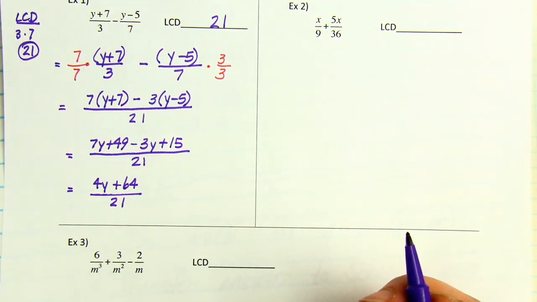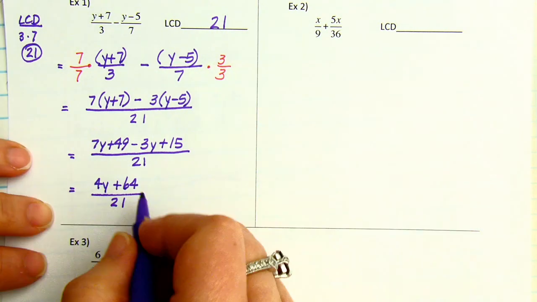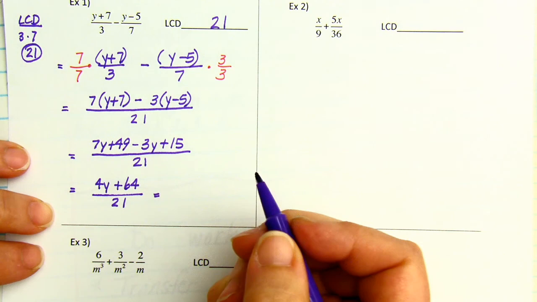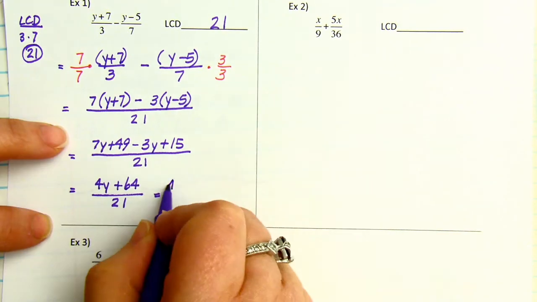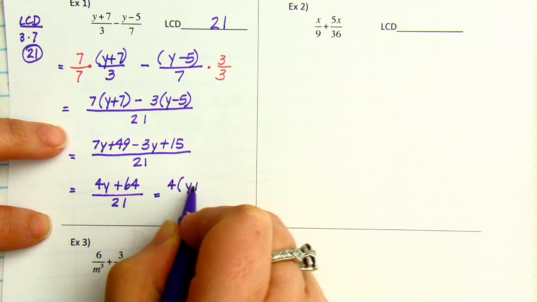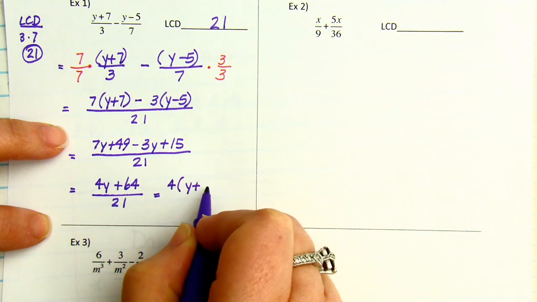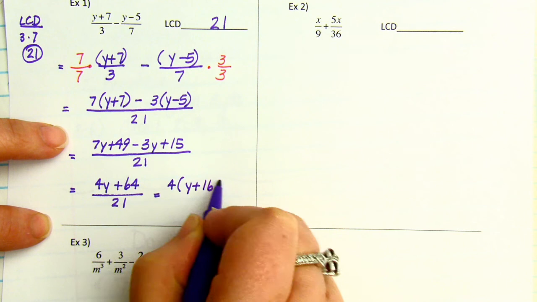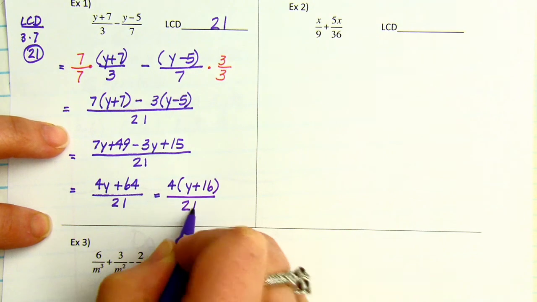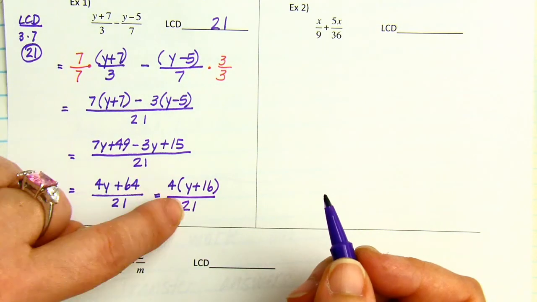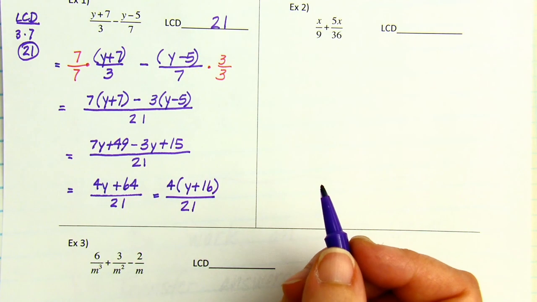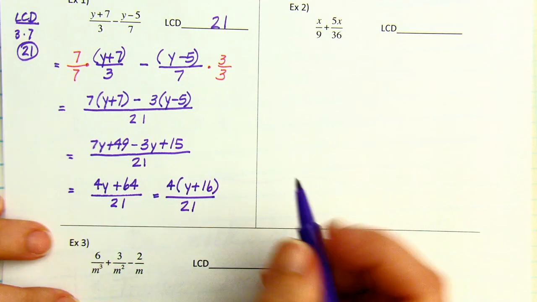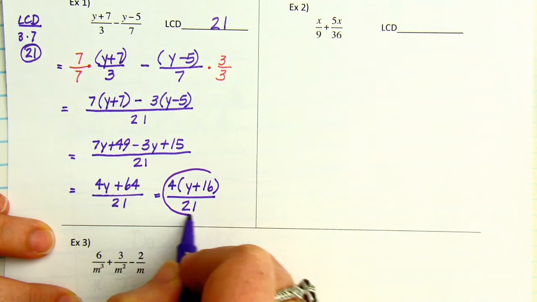4 and 64 have a common factor. If you don't know that the common factor is not going to simplify the denominator, then just factor it out anyway. 4 times the quantity y plus 16 over 21. So 4 and 21 have no common factors. But if they would, you would have to simplify that. All right, so this is my final answer.